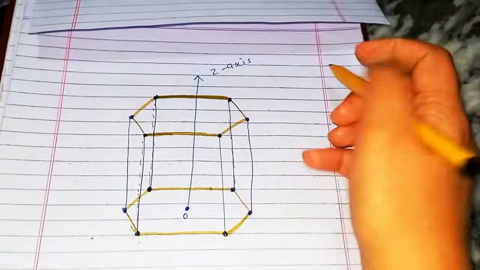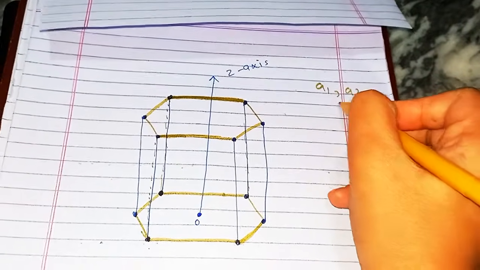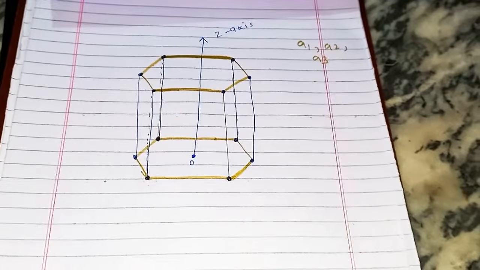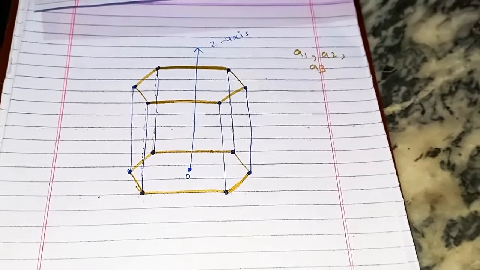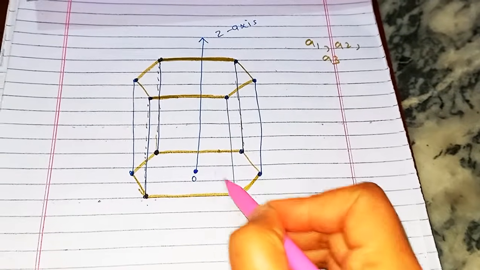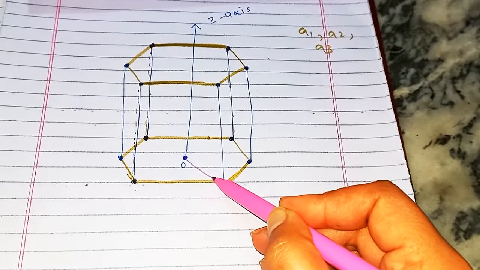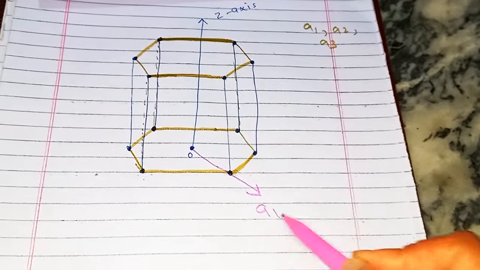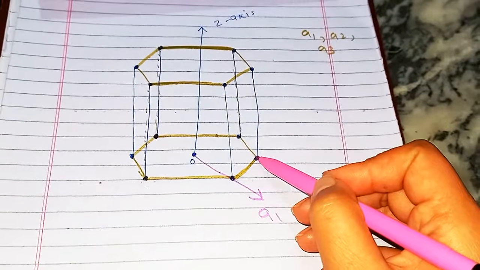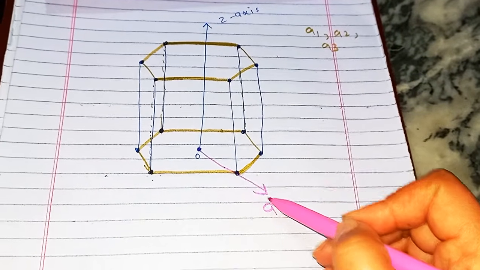Next we need to draw the a1, a2 and a3 axes. For that purpose, this is the origin and this is one of the corners on the unit cell. Starting from the origin, you will draw this line. This is the positive a1 axis. Then leave this corner, the one that you took for a1.